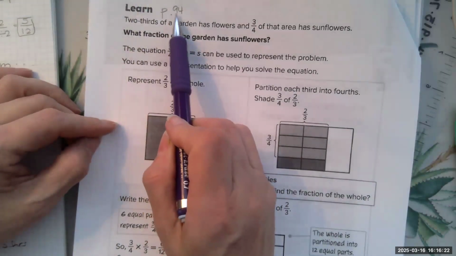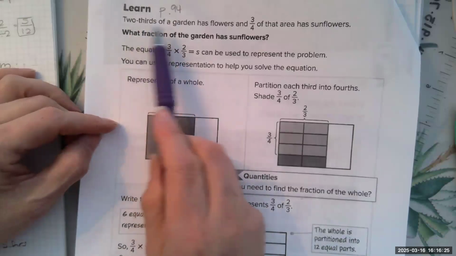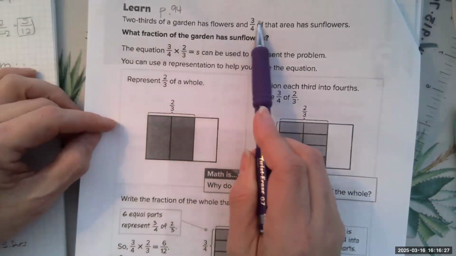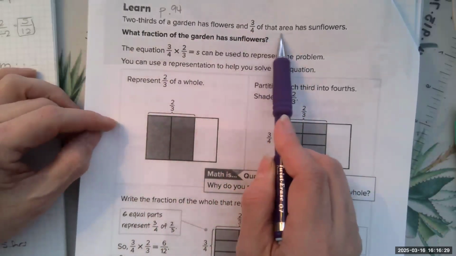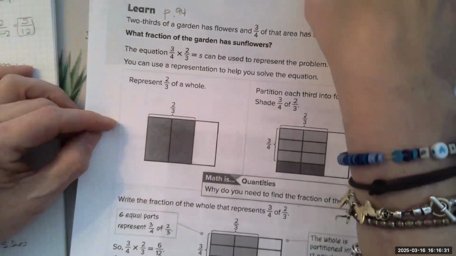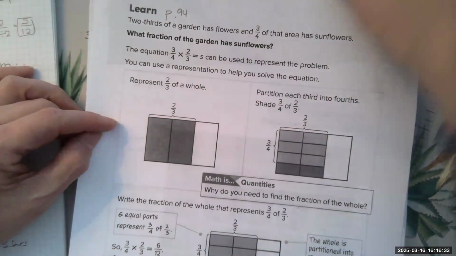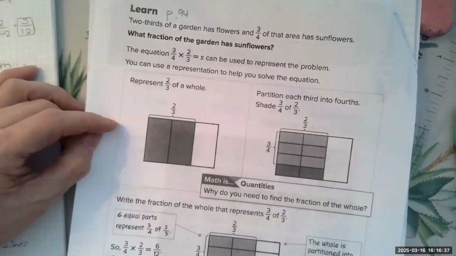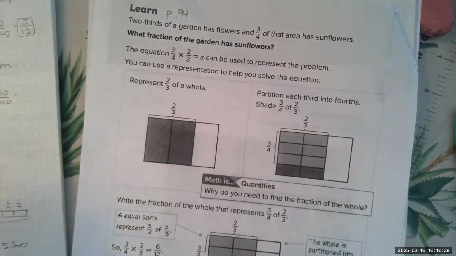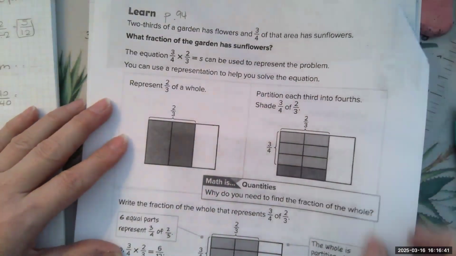Learn on page 94. 2/3 of the garden has flowers and 3/4 of that area has sunflowers. So how do we set that up?